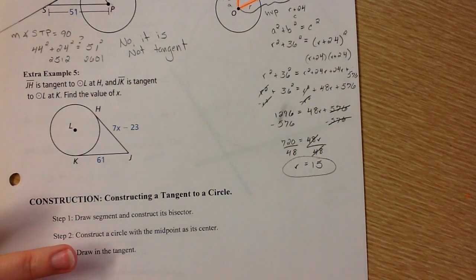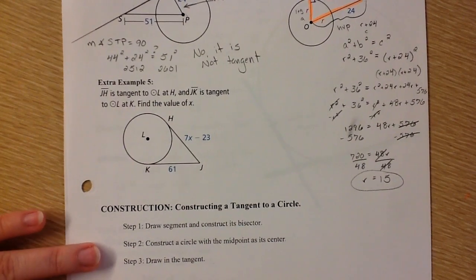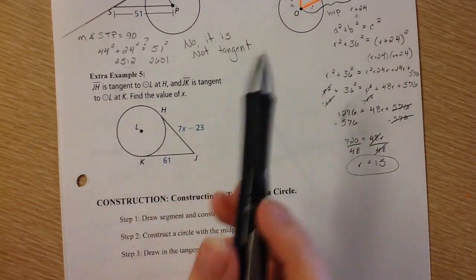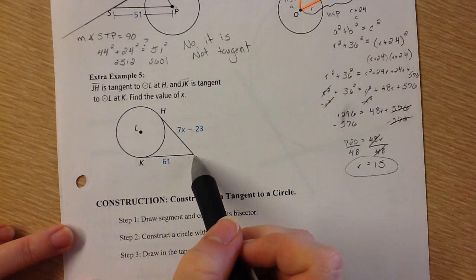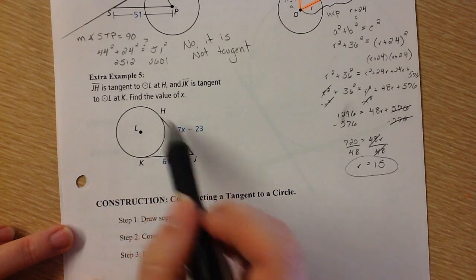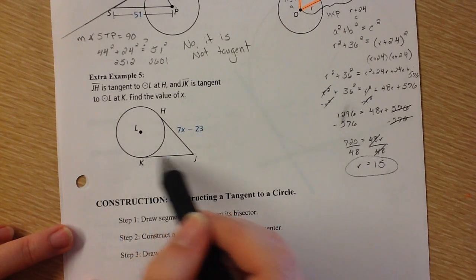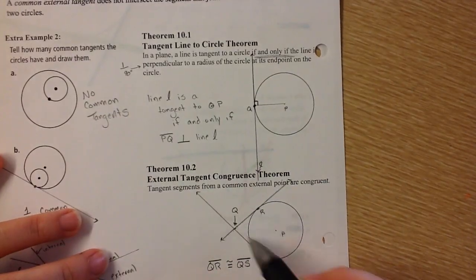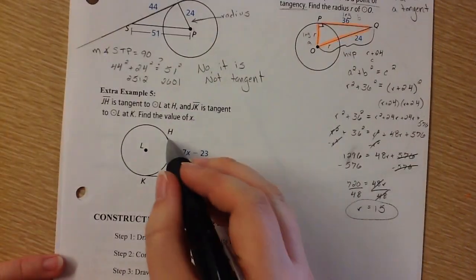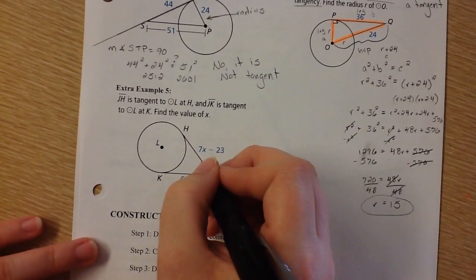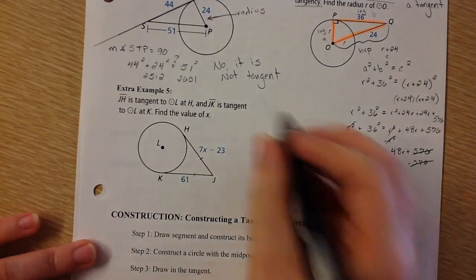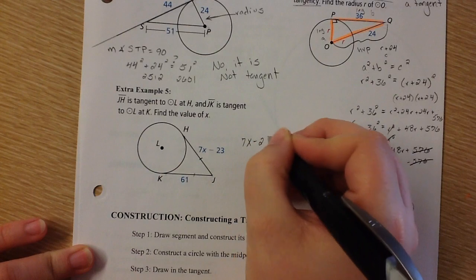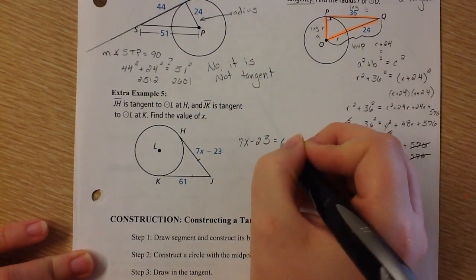Okay. Right, and then this very last example, JH is tangent to circle L at H, and JK is tangent to circle L at K. So here we have the second idea here. I have two segments tangent from the same point. So J to H is tangent, J to K is tangent, so I know these two segments are congruent. So I know 7x minus 23 is going to equal 61.